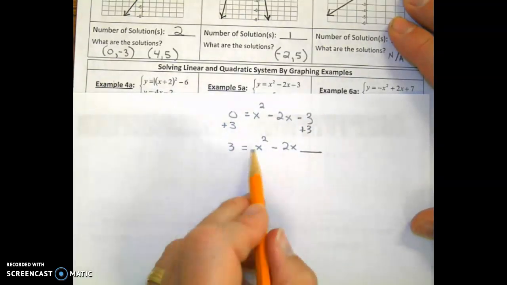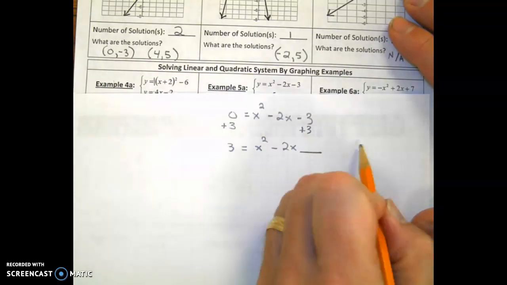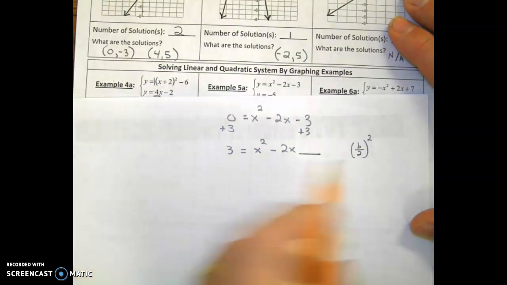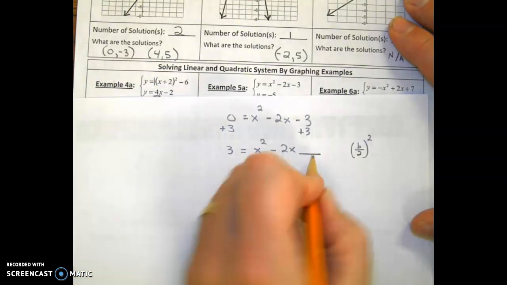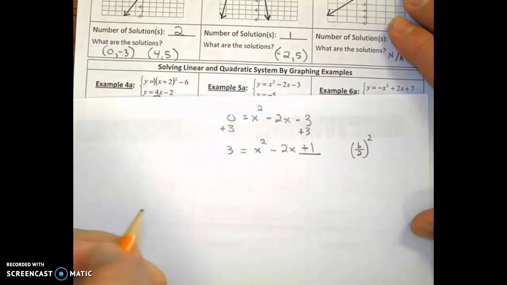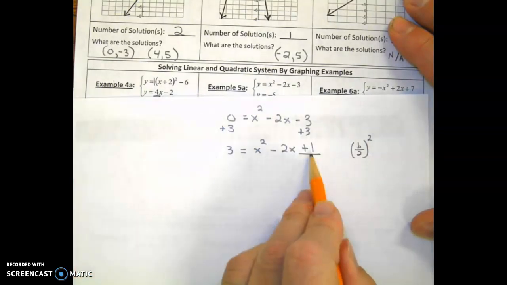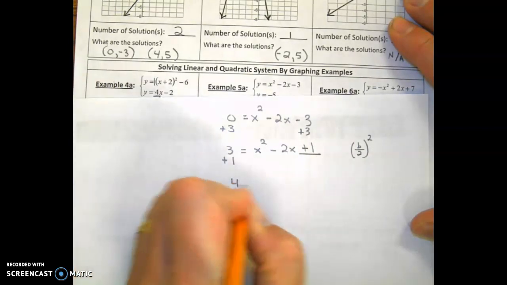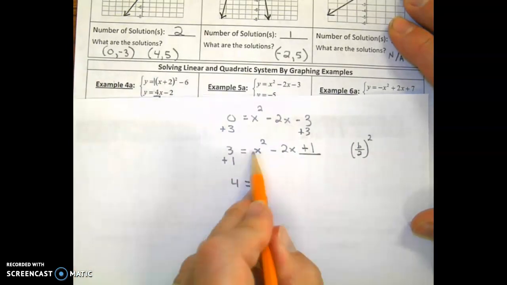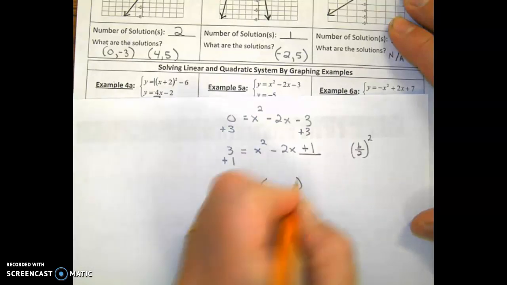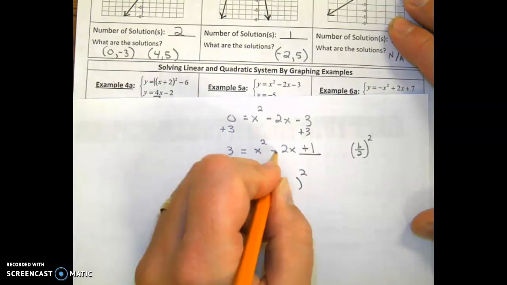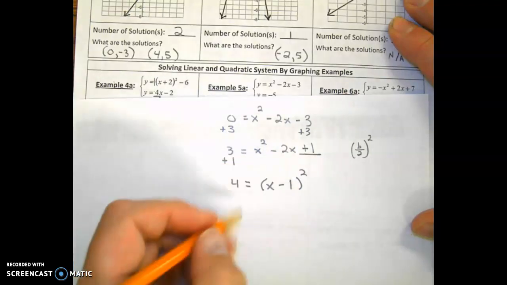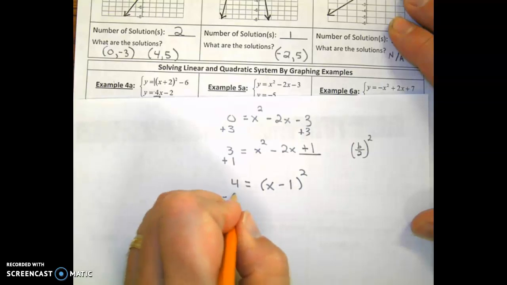And since our a value is 1, we can go straight to our little formula for completing the square. So half of b squared is going to be 1. Remember, when you add 1 on one side, we're going to add 1 on the other side to keep it balanced. And since I completed the square here, I can convert that to x, half of b, minus 1. Subtract the 4.